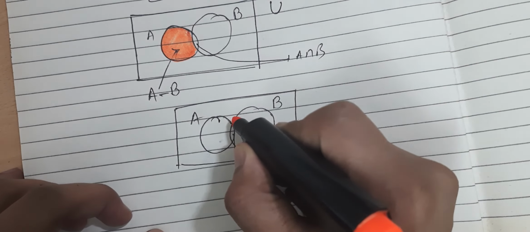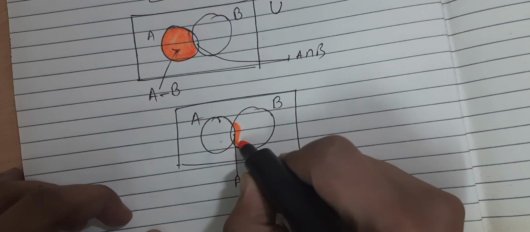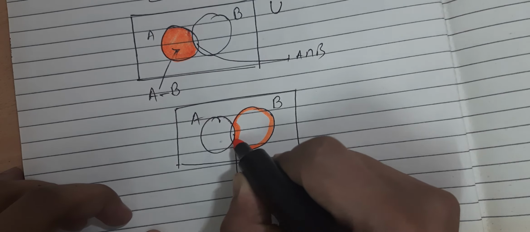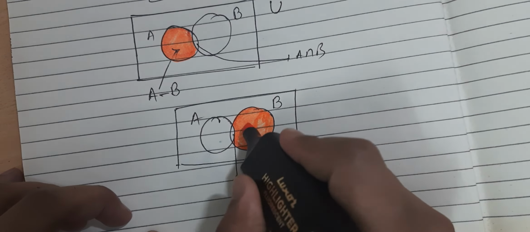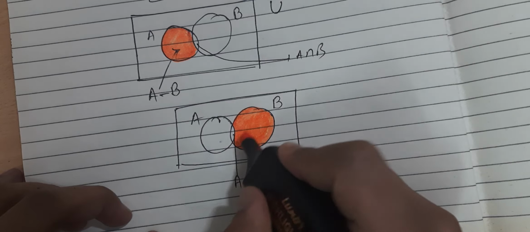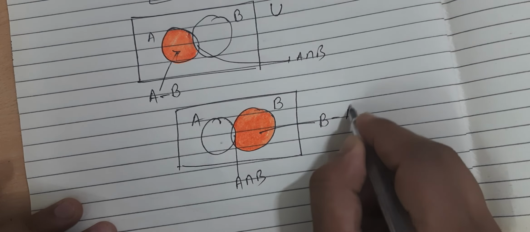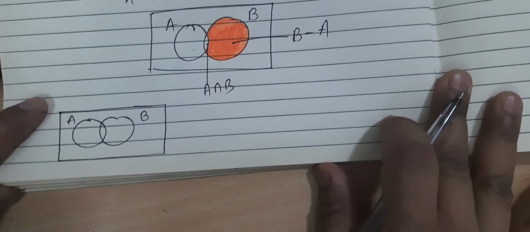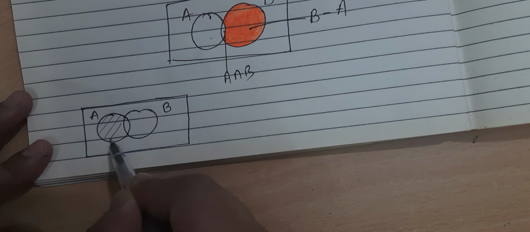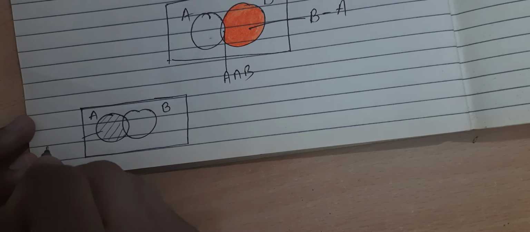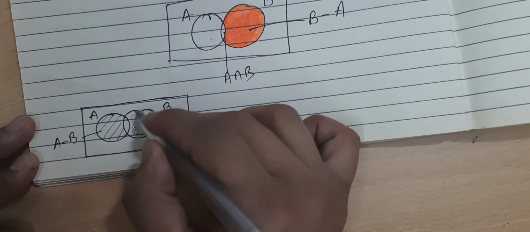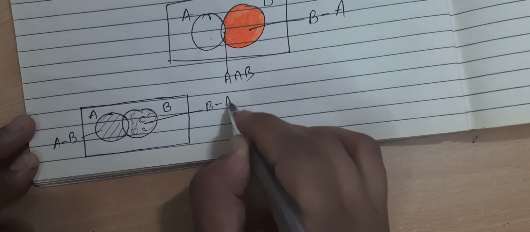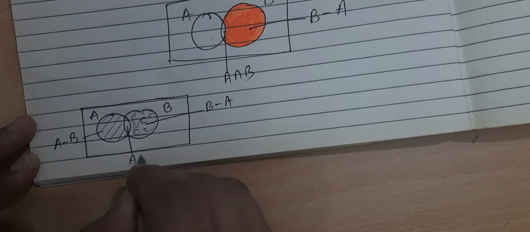This is A intersection B. So other than this, this part shows B minus A. So this part is A minus B, this part is B minus A, and this is A intersection B.